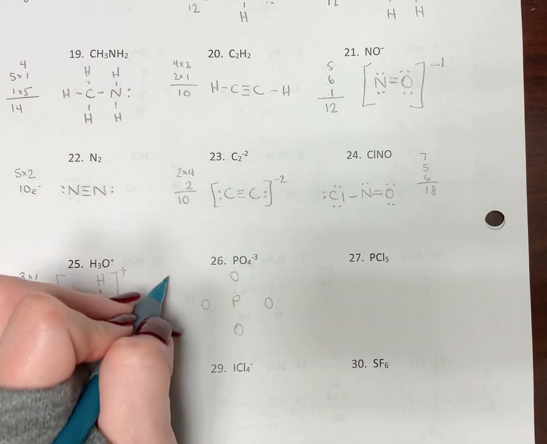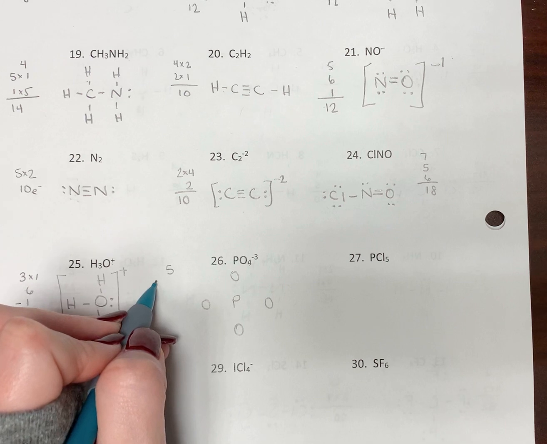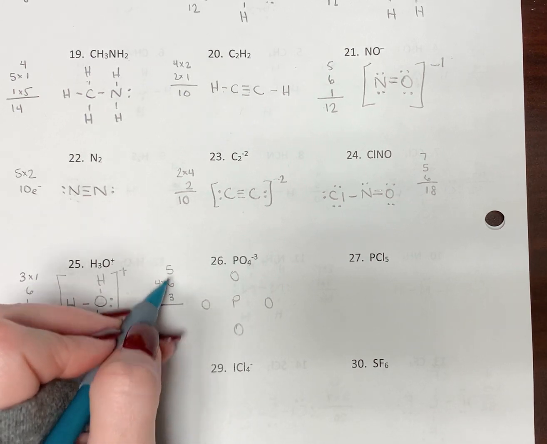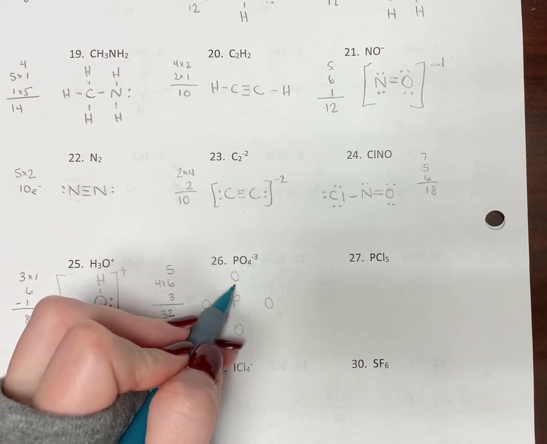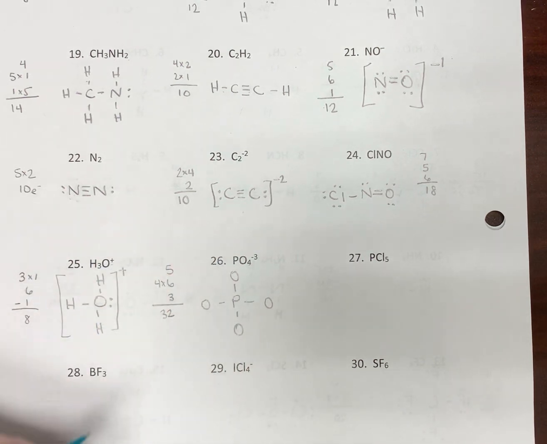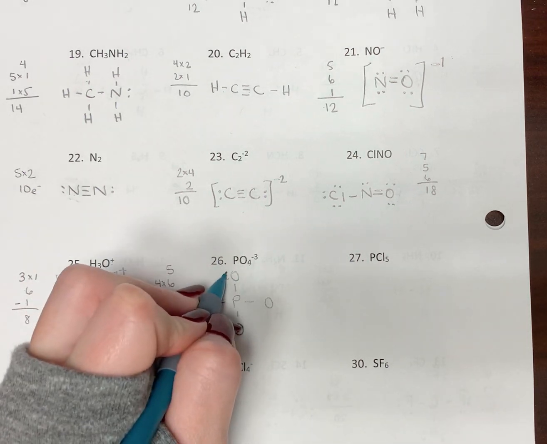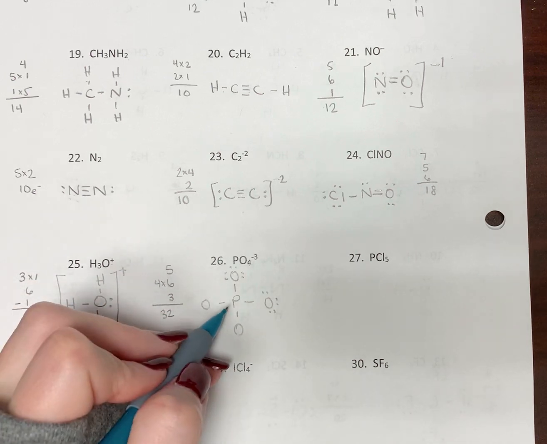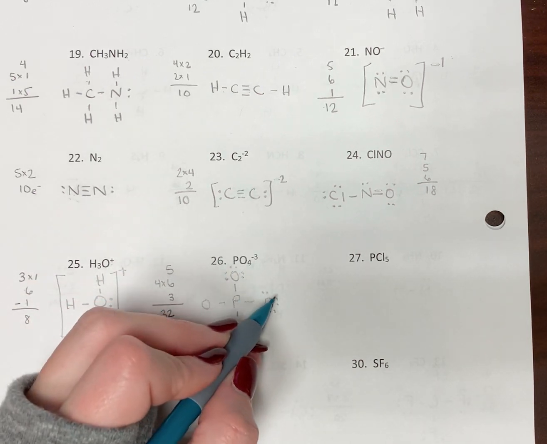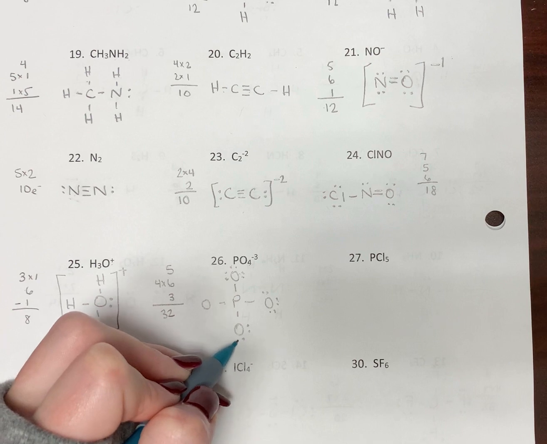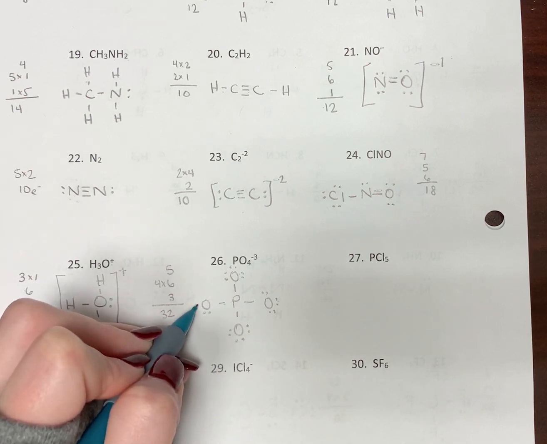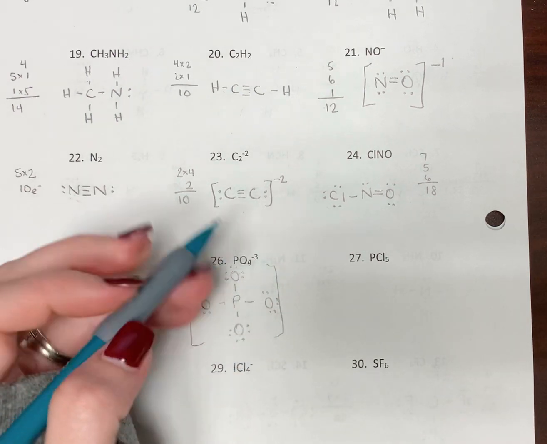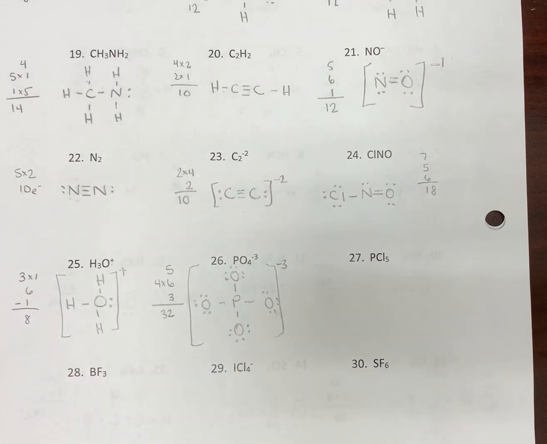Okay. Let's count up our electrons. 5, 4 times 6, and then add 3. 24 and 8, that's 32. So the easiest way to draw this is like this. So 2, 4, 6, 8, 10, 12, 14, 16, 18, 20, 22, 24, 26, 28, 30, 32. It's a polyatomic ion. Put it in the brackets.